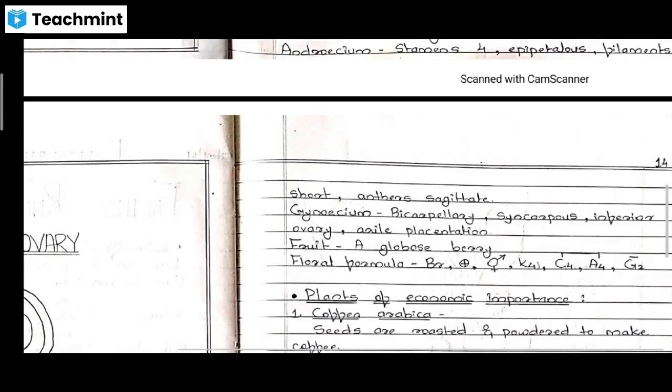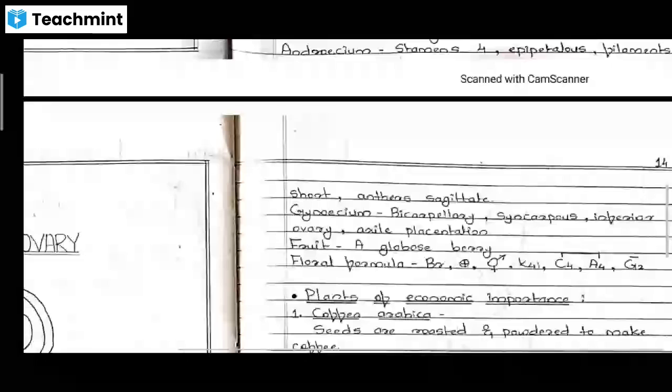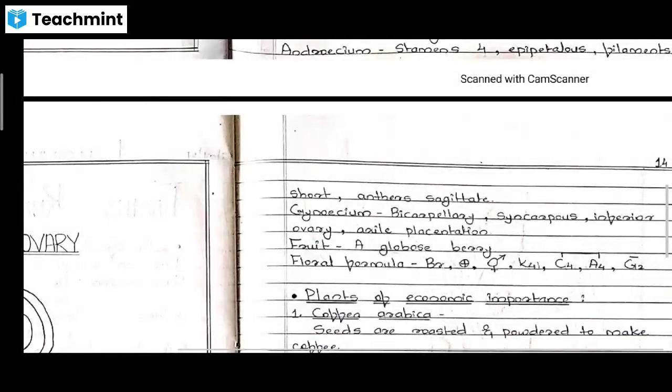Then the gynoecium is bicarpellary, that means there are two carpels. Then they are syncarpous, that means they are in fused condition. Then the ovary will be inferior, with all floral parts above it. Then there will be axile placentation at the center. The ovules will be attached at the central part. Then the fruit is a globose berry.